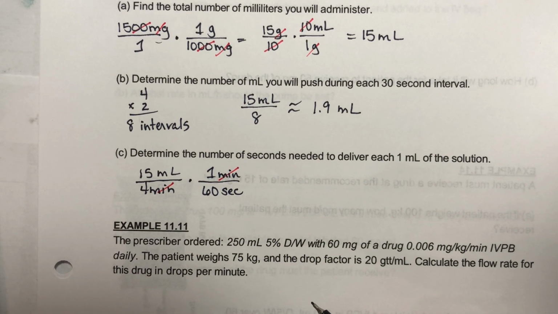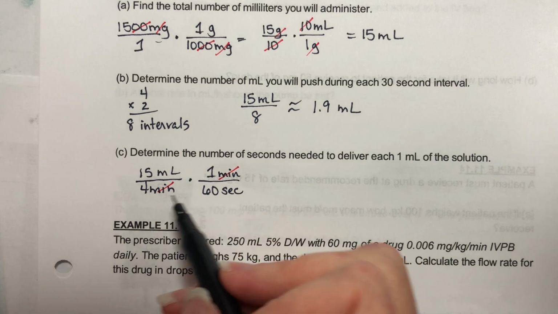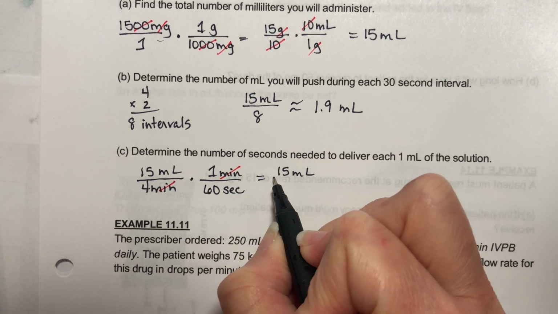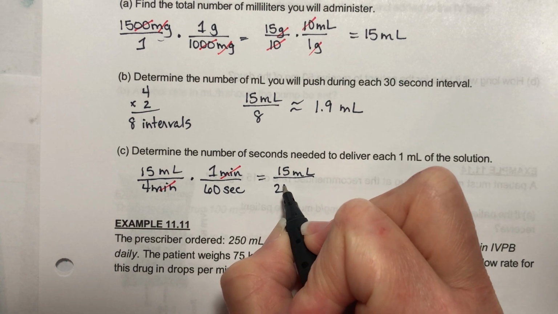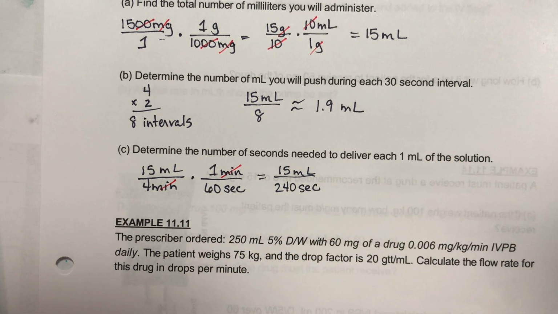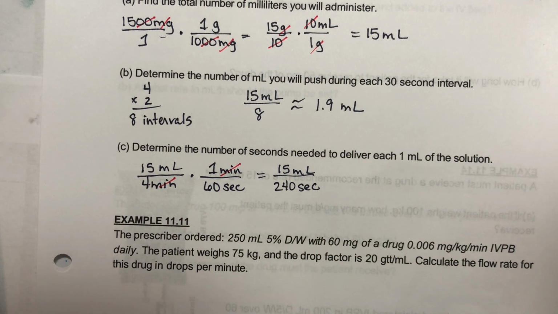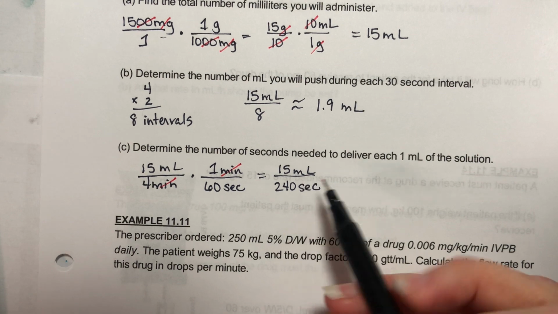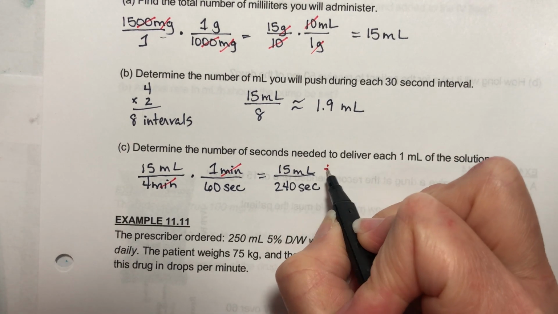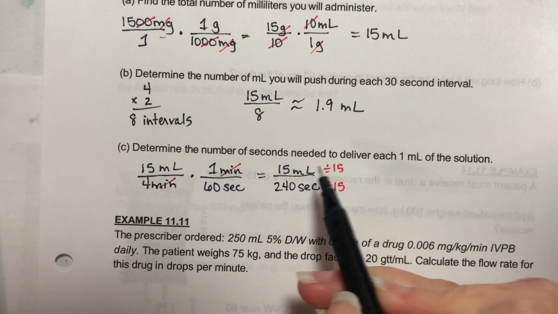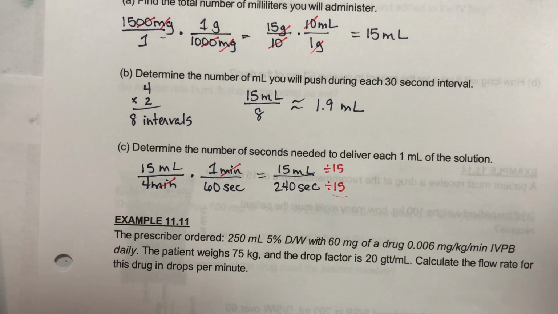So I have 15 milliliters, and that's going to be 240 seconds. Now if I want to find out how long it takes for each milliliter, I can divide this by 15 and also divide this by 15, we can do this because it's the same value.